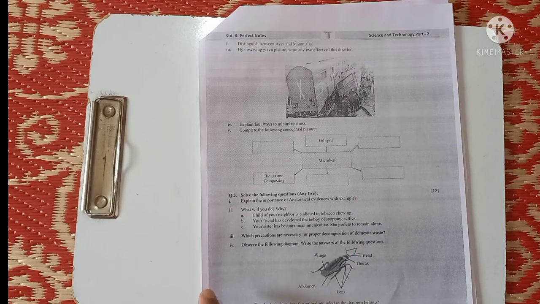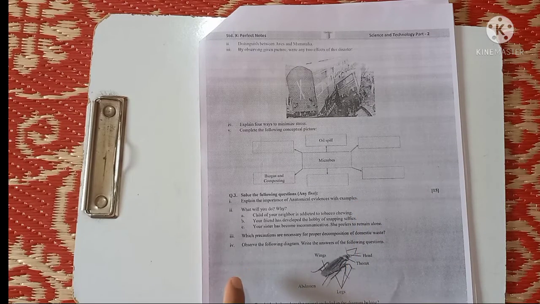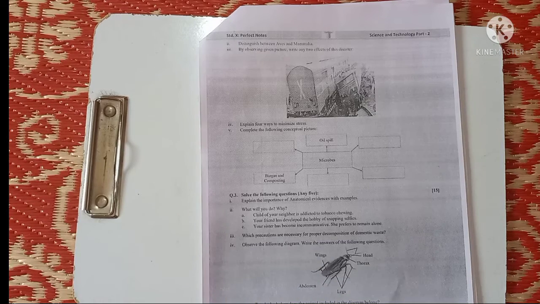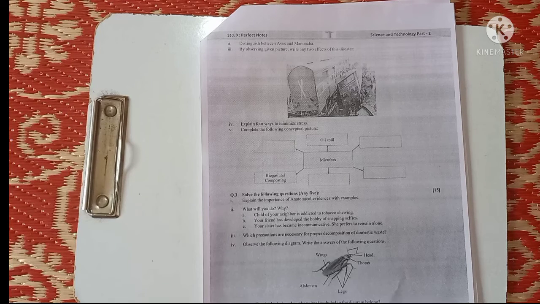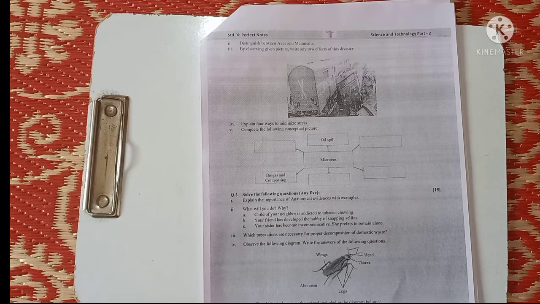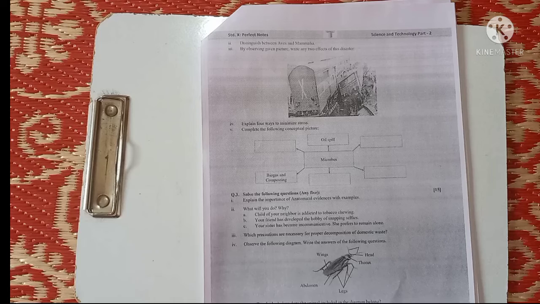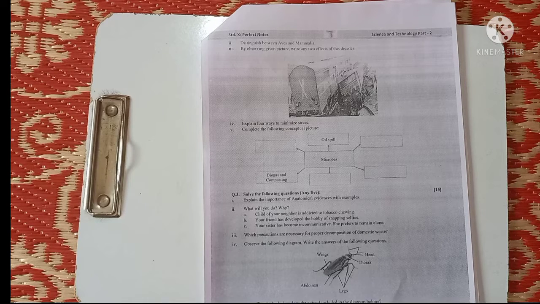Then the second question: what will you do and why. The child of your neighbor is addicted to tobacco chewing. So here, how to counsel that particular person to avoid the bad things they are doing in their life. You give some suggestions on how to advise him or her.